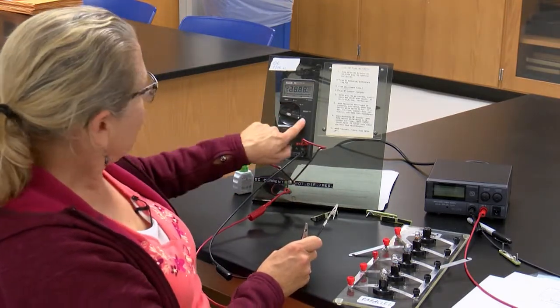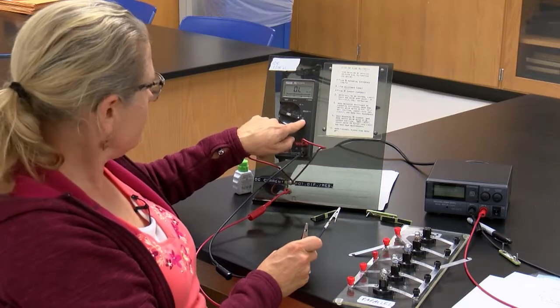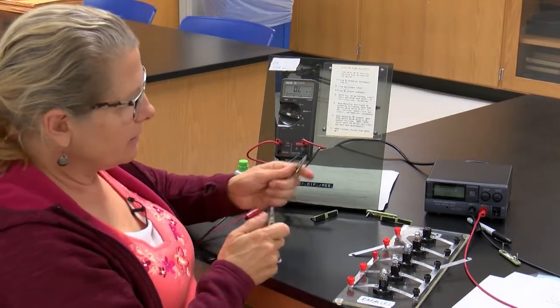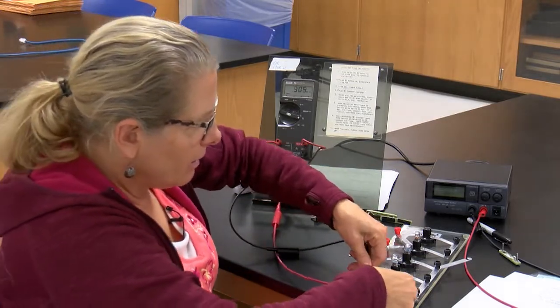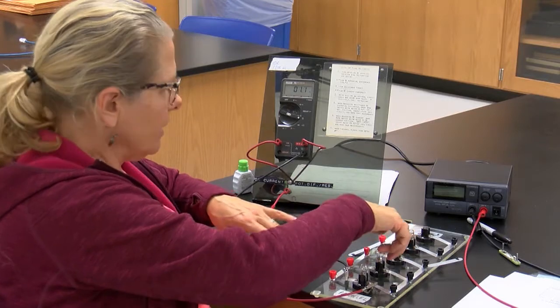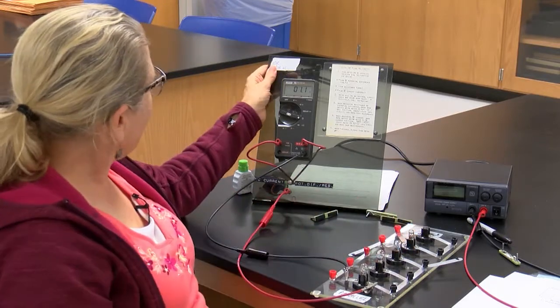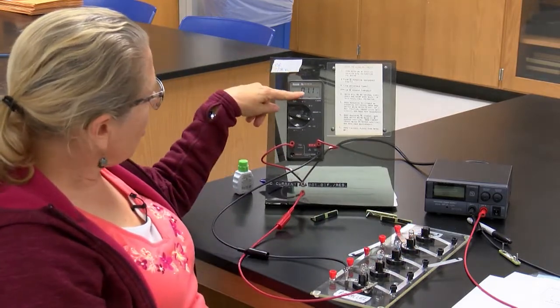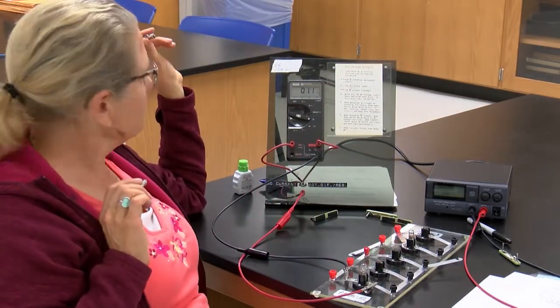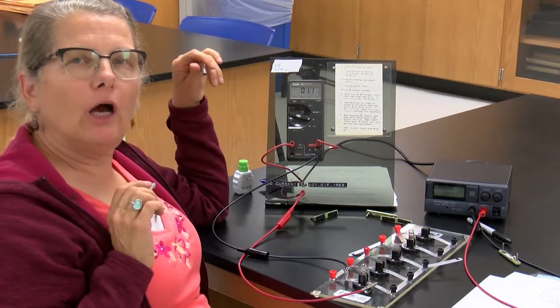We're going to go to that horseshoe, ohms, resistance. We make sure this is switched over to resistance. And let's start with one bulb. We're going to unscrew these, and with one bulb, I'll just take these out to make sure we've only got one. 1.1 ohms.